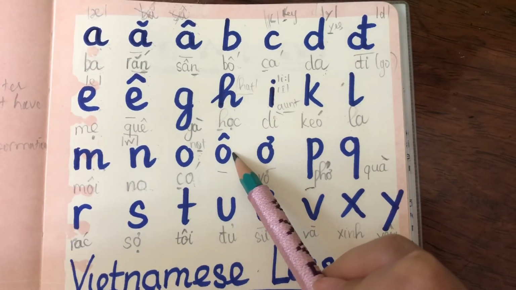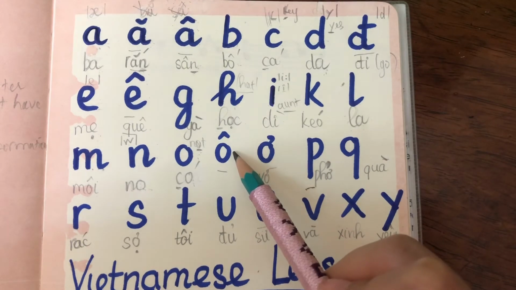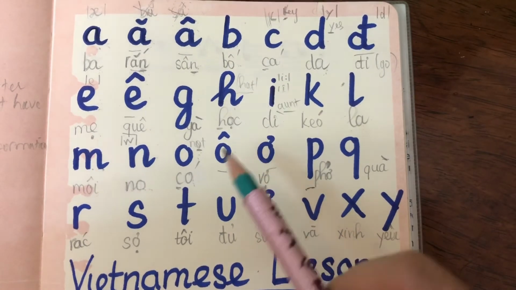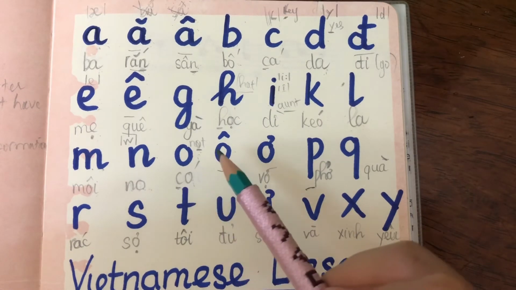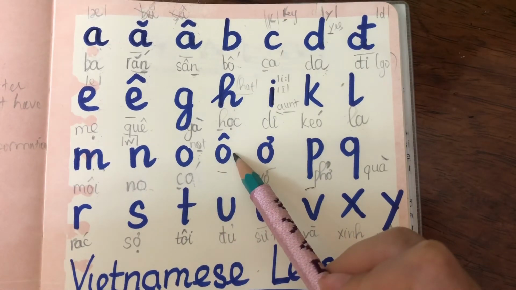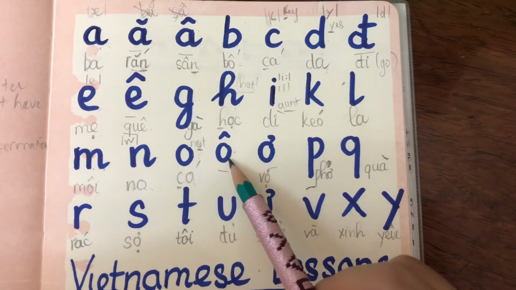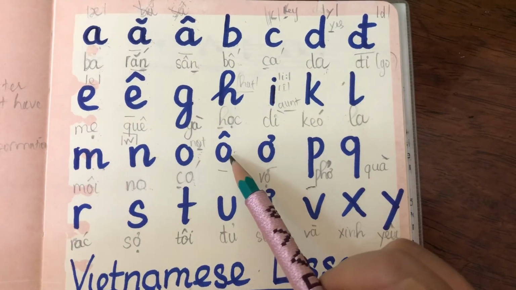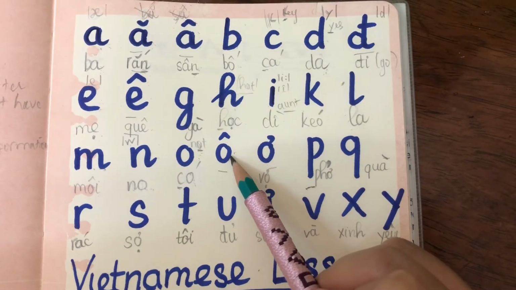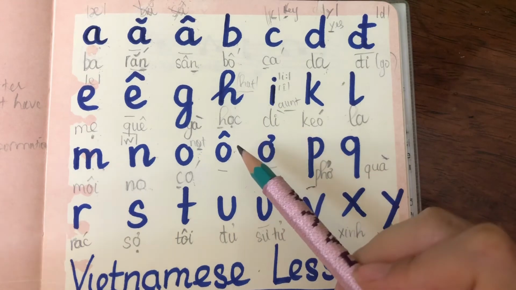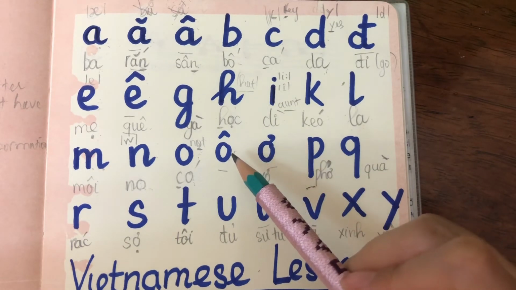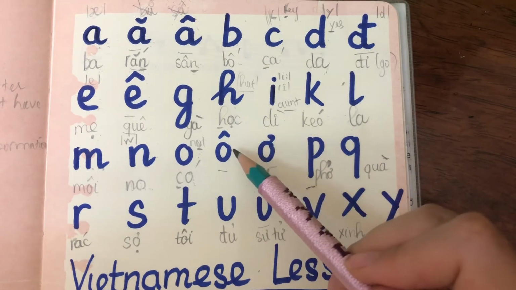This letter we pronounce o. For this letter we also round our lips, but this one is ah and this one is o. Your lips should be more forward. It's just like the first part of oh my god, oh.